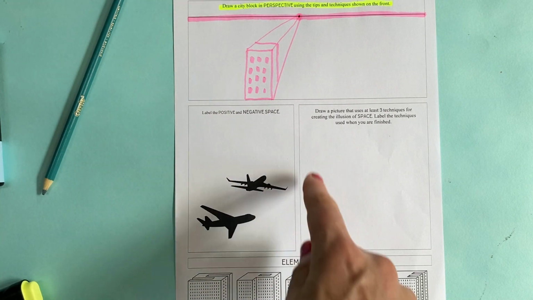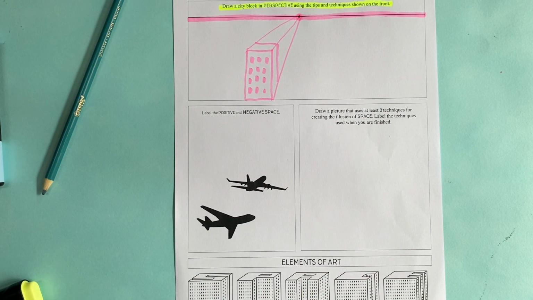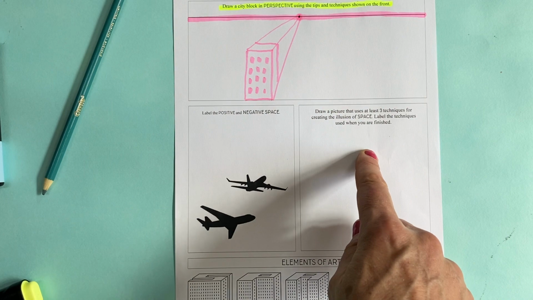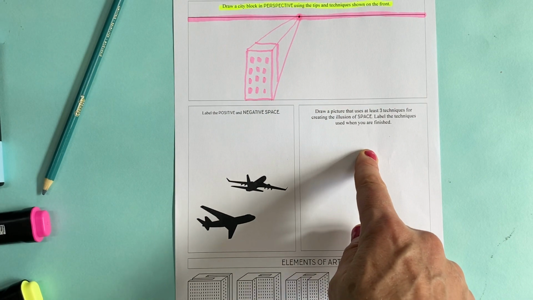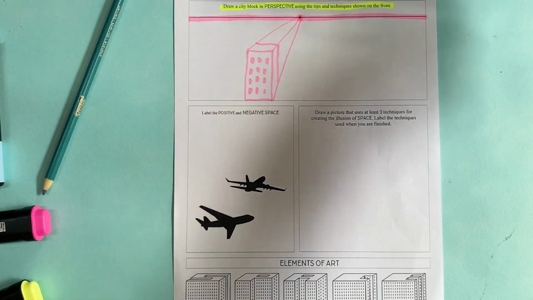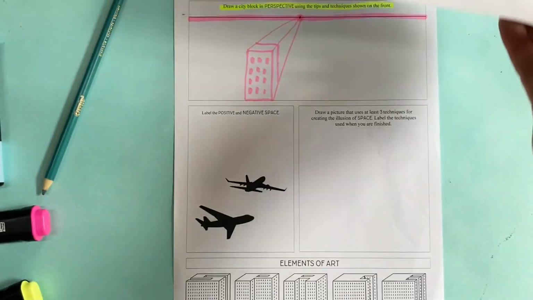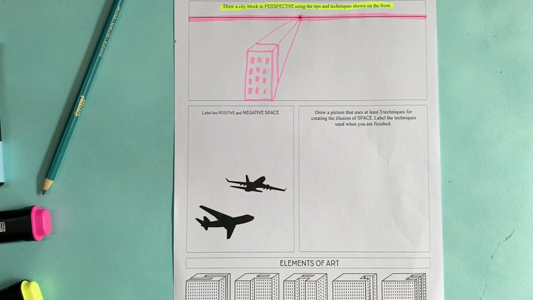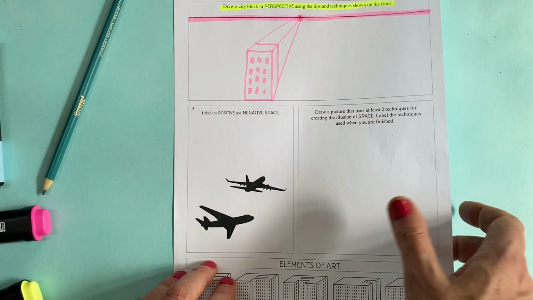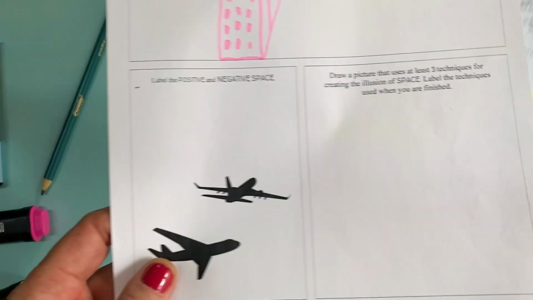Positive and negative space, well, you guys can do this yourselves. That's easy. And for this one, you're going to use 3 techniques for creating the illusion of space. Well, you're going to look over here. Size, overlapping, placement, detail, color. So what I've done, guys, this is called spoon feeding. I told you exactly what you have to do. All right. And that wraps up our elements of art. Hope you have fun with these worksheets.